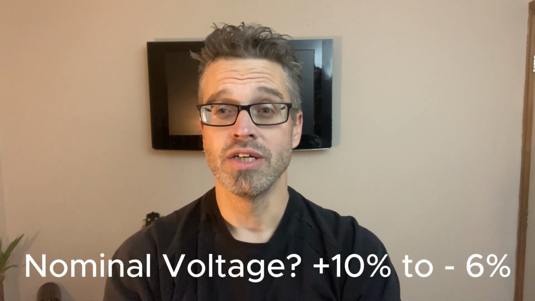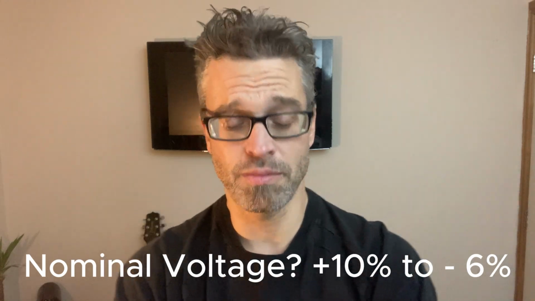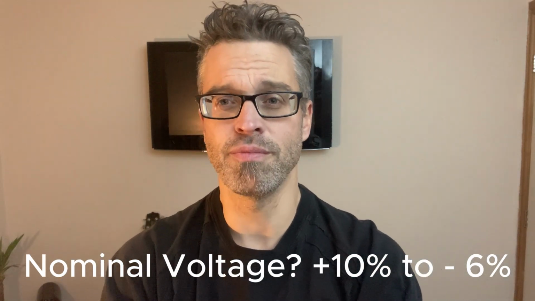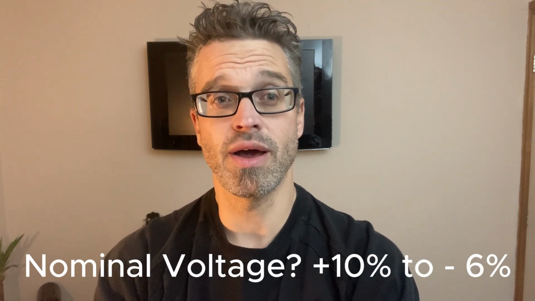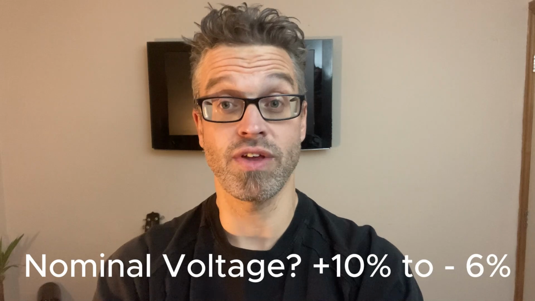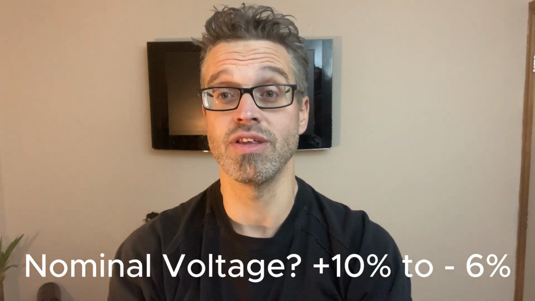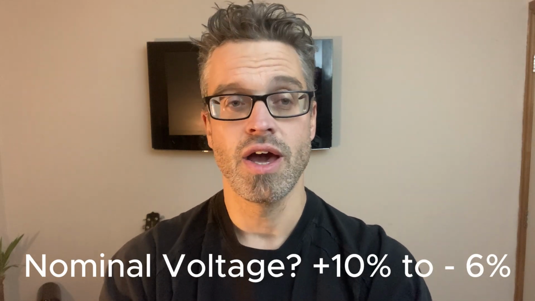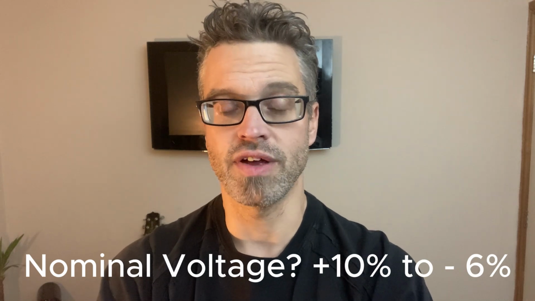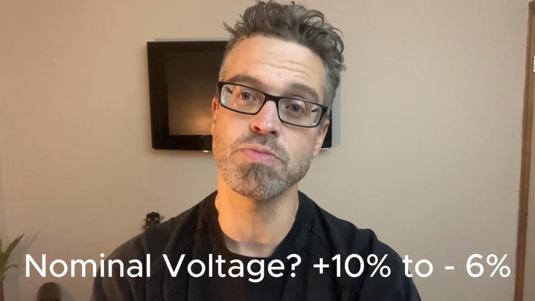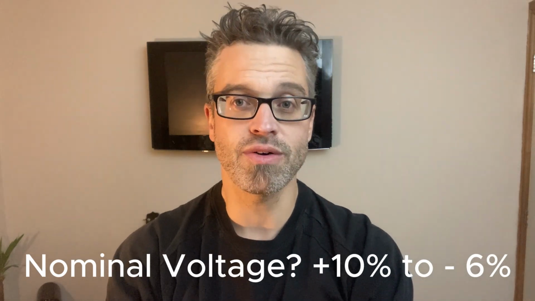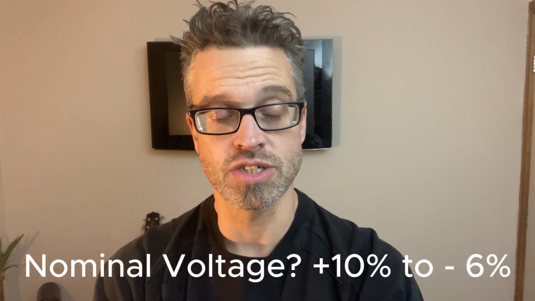So nominal voltage. Sometimes you can get an error reading from your monitoring software, like if you've set up email notifications or text notifications or anything on the monitoring side of things. That your inverter's gone off, and it may say a high voltage reading or a low voltage reading, and that's because that inverter's dropped out of what's called nominal voltage.